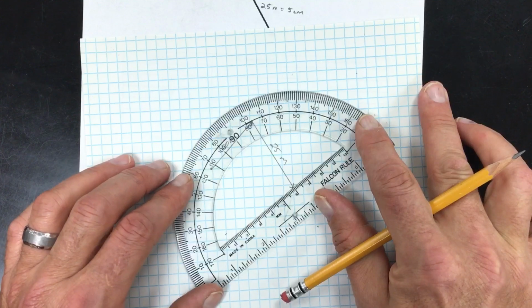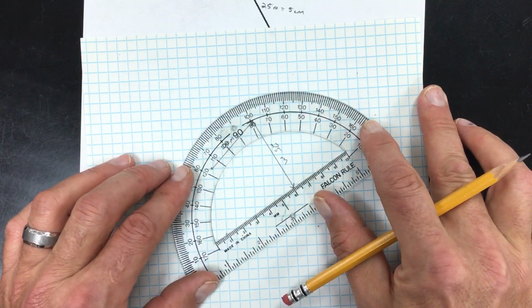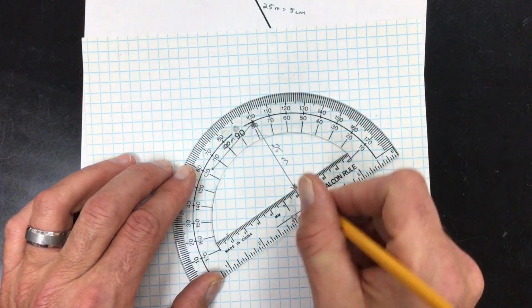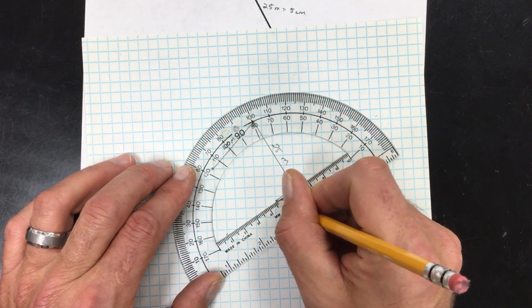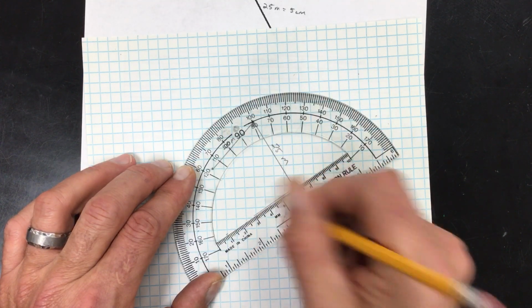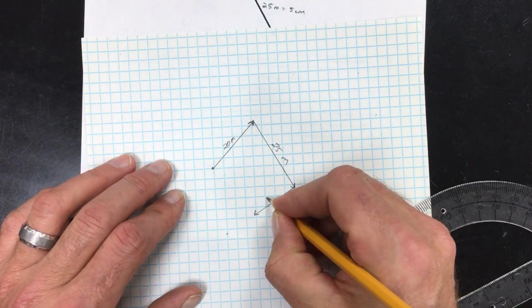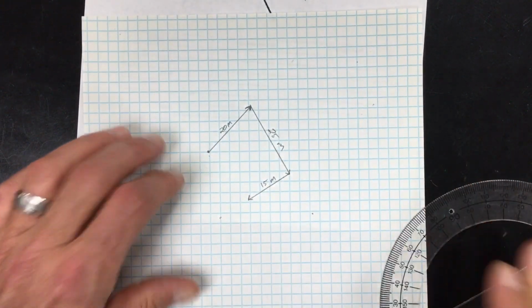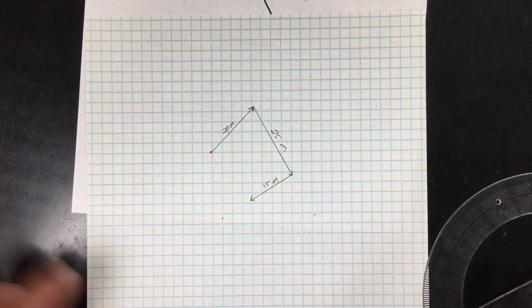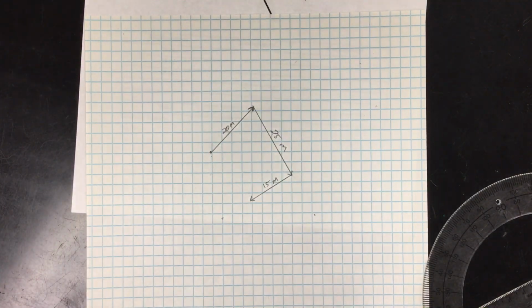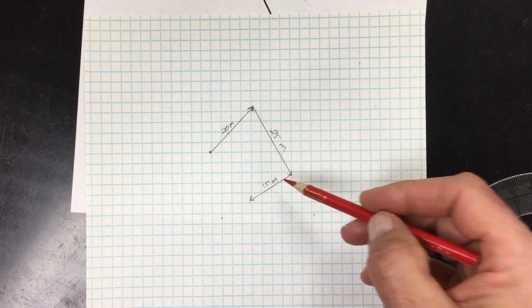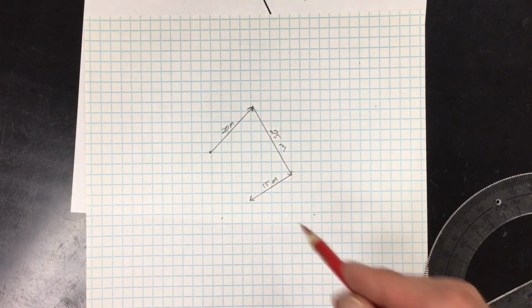This one will be a little more challenging. So let's see, I'll line it up. I'm going to go from 6, there's 1, 2, 3 centimeters long. And I put my arrowhead, and I'm going to label that 15 meters. All right, so I've got my vectors drawn. I have just added these 3 vectors using the tip to tail method.